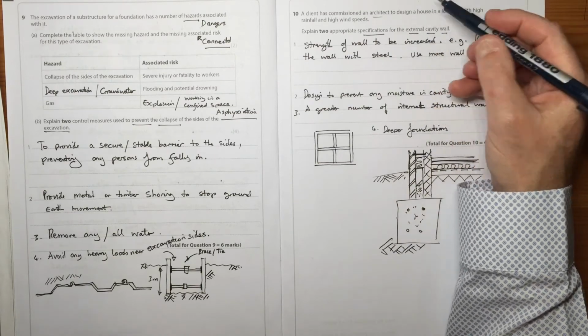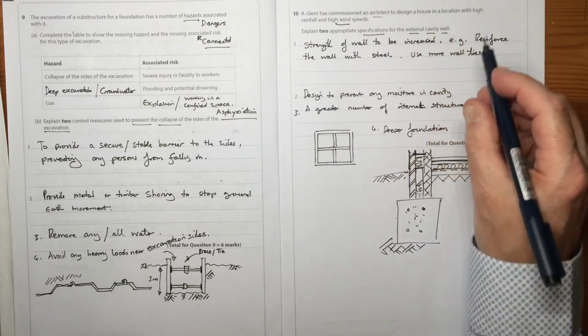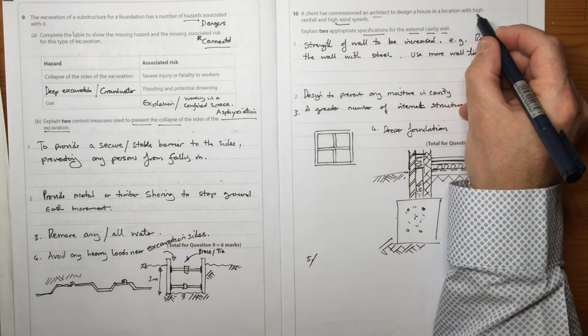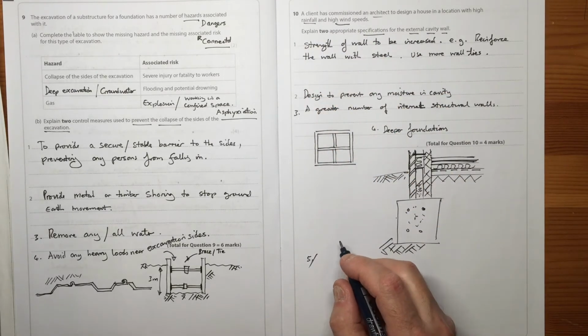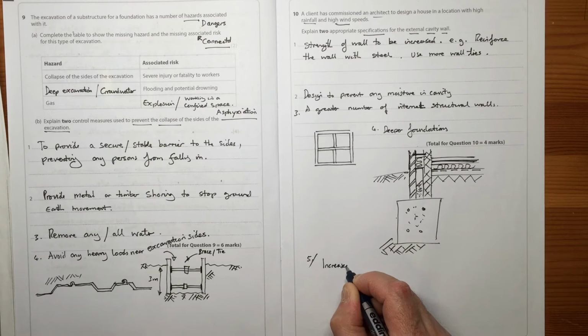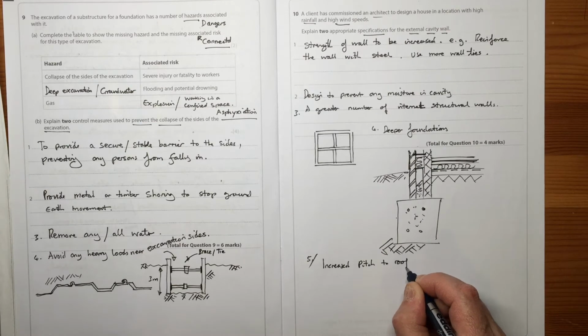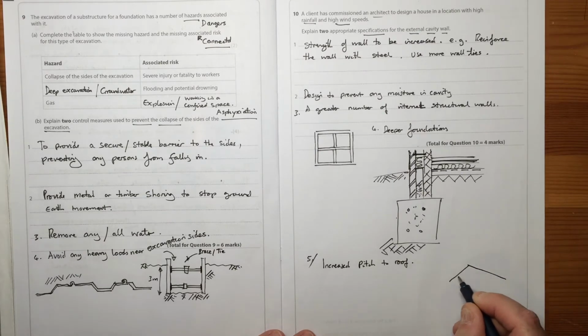So it can take the wind loads. Yeah, it talks about high wind speeds and lots of water. Now also I'm going to put here, and I know you can't see it, for 5, it talks about rainwater. Okay, how about rainfall? Well, you might design it so it has increased pitch to roof. So the roof pitch is higher. So here's an example. That's a relatively low pitched roof. Sorry about my drawing here.